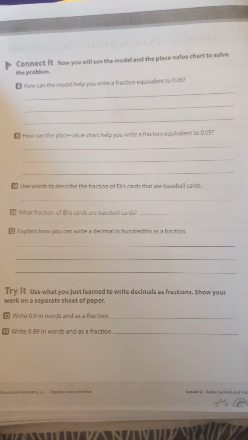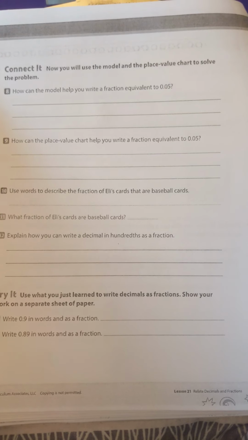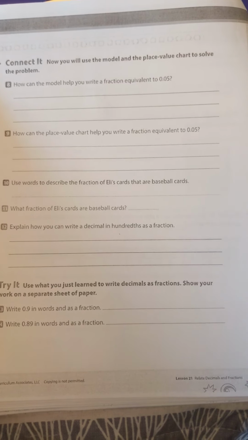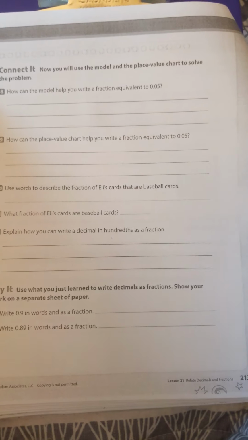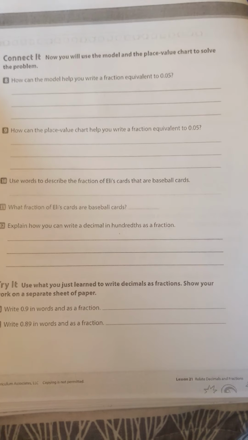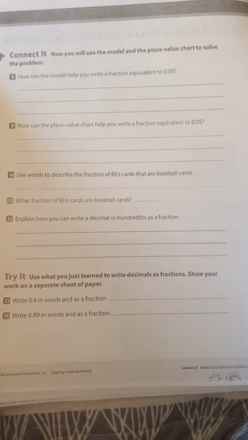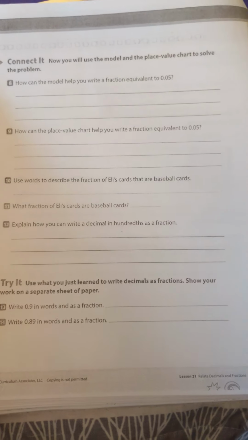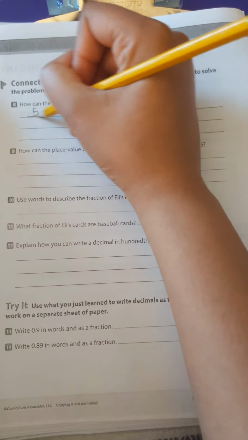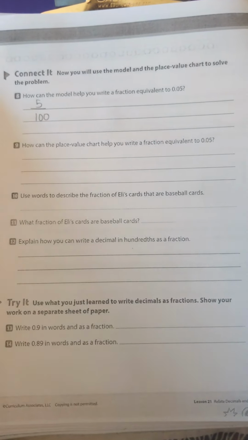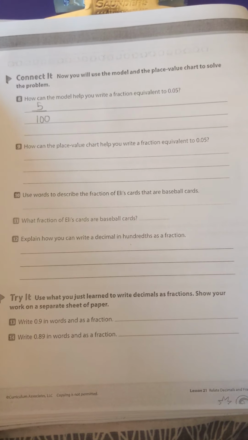All right. Let's connect it. How can the model help you write a fraction equivalent to 5/100ths? Well, honestly, when you have decimals, if you say your decimals correctly, it gives you the answer. 5/100ths tells you the answer.